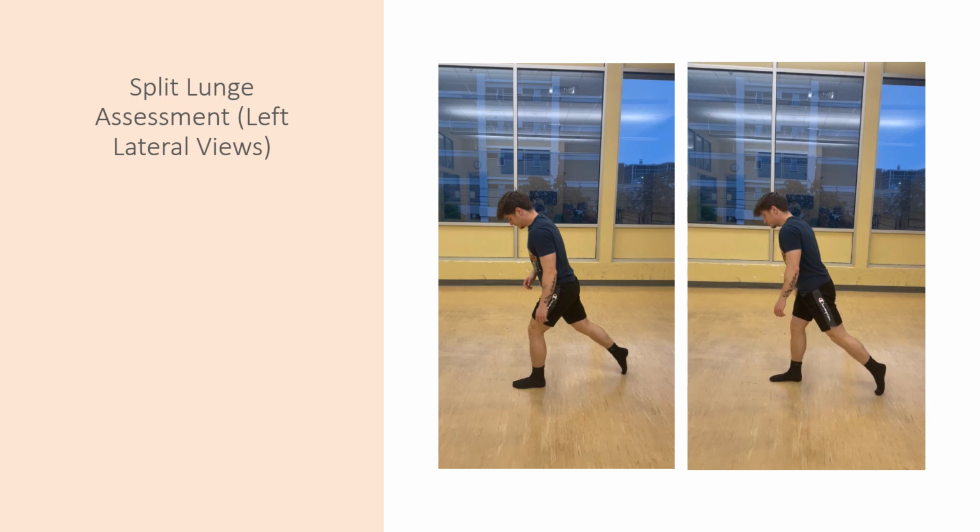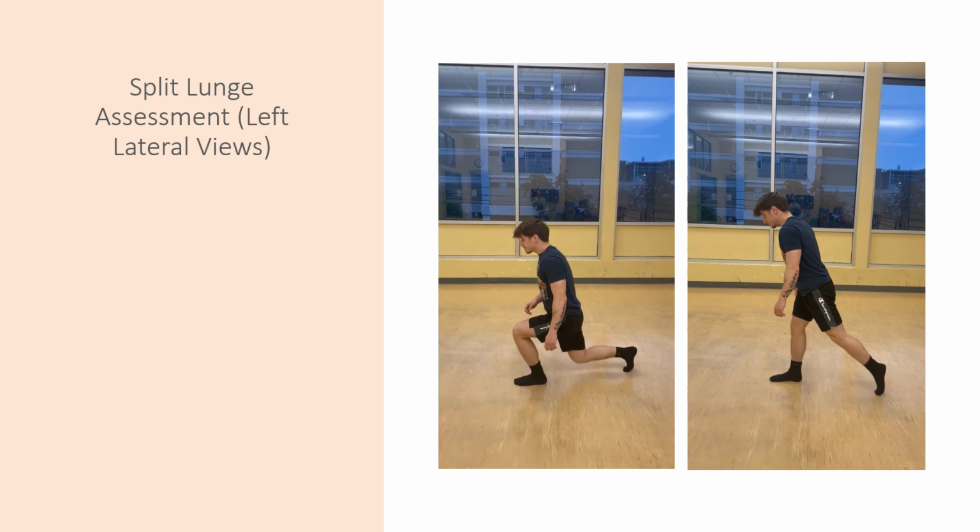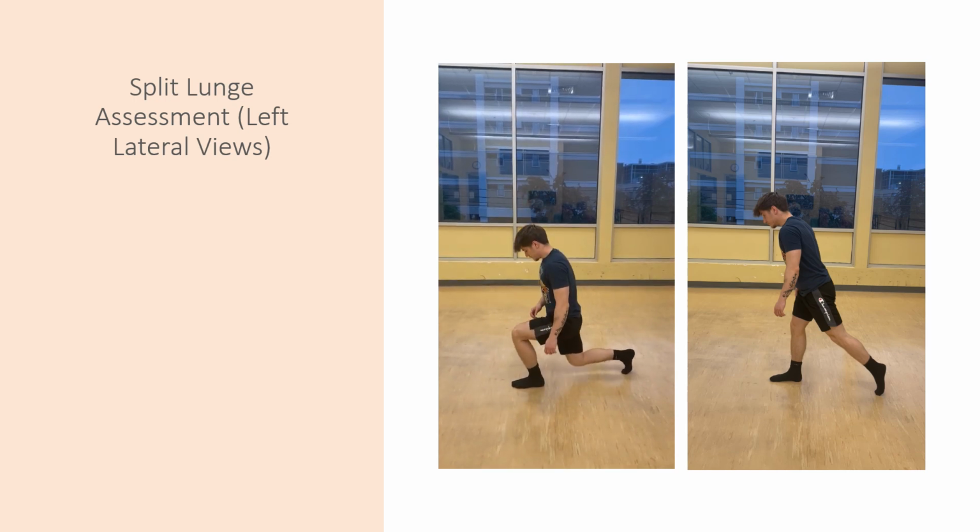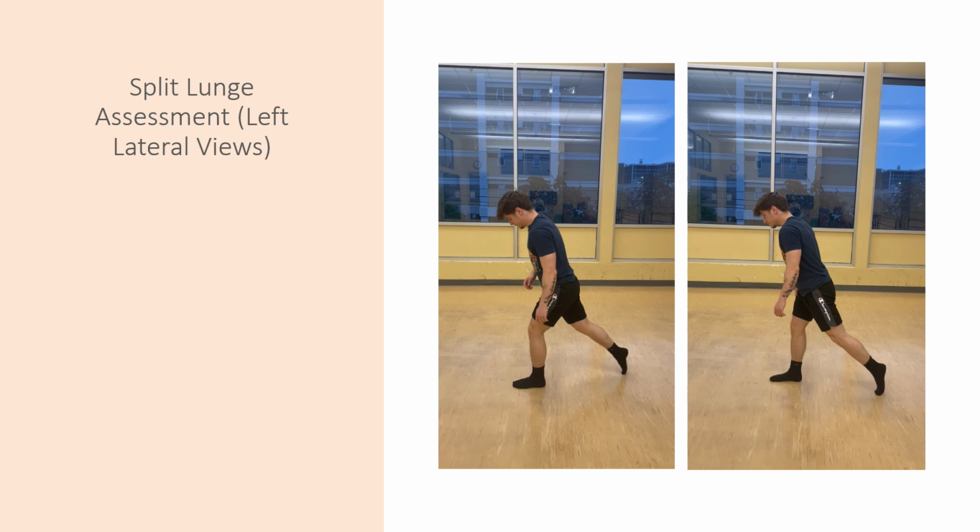So from this left side of the lateral view, we notice that his left heel remains planted to the floor the entire duration of the split lunge, but on the right ankle, it comes up just a slight amount. So there could be a greater imbalance on the right side when compared to the left.